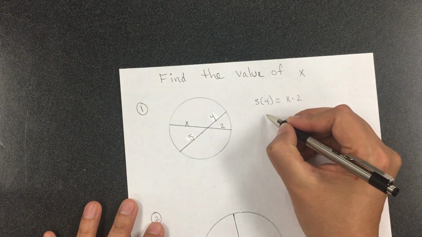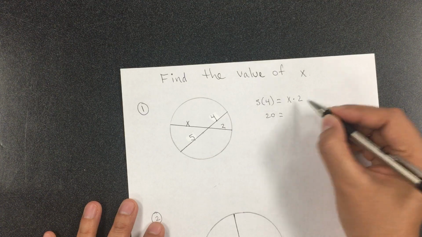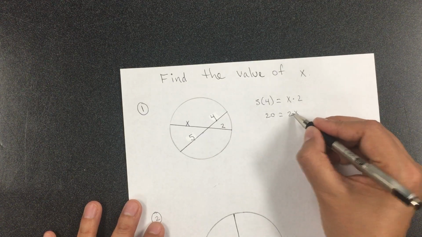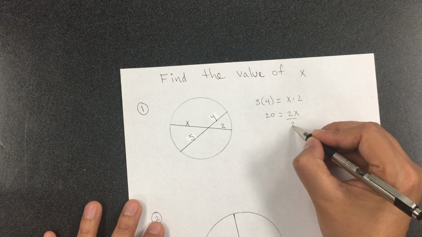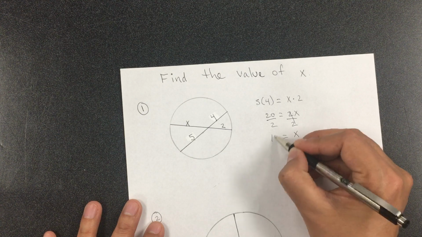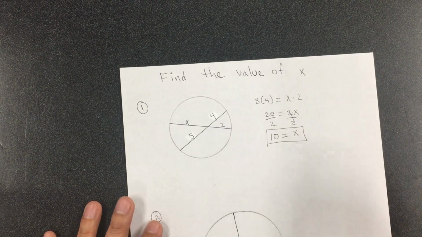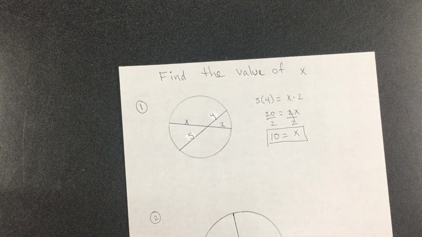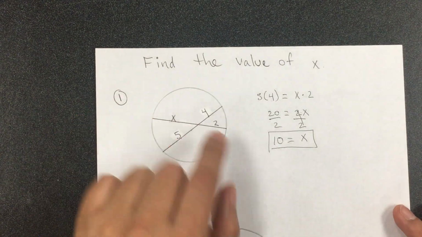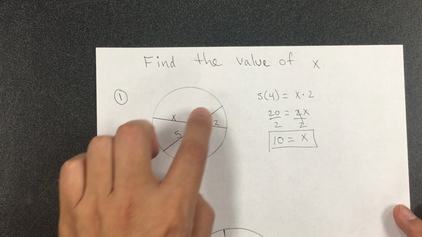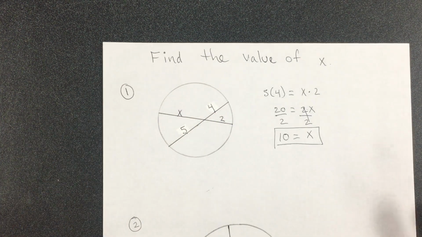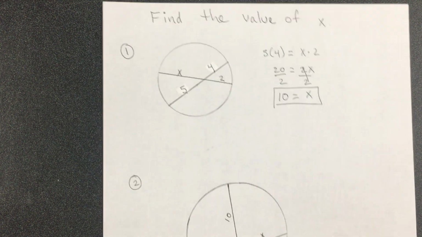So 5 times 4 is 20, equals 2 times x, x times 2 is 2x. If we're multiplying, the opposite of multiplication is division. And so x equals 10. Okay, so that's going to be the value of x in here. And if you want to check, 5 times 4 is 20 and 10 times 2 is also 20. So yes, it does make sense.